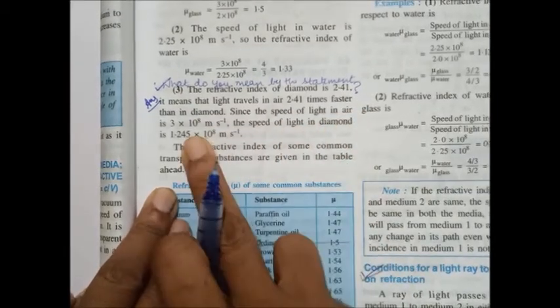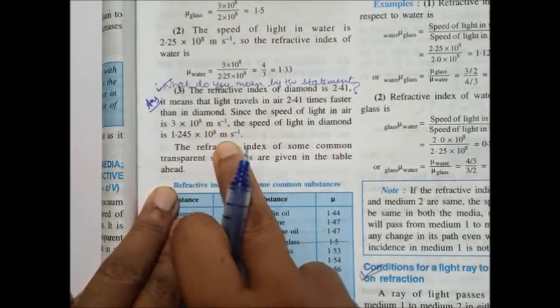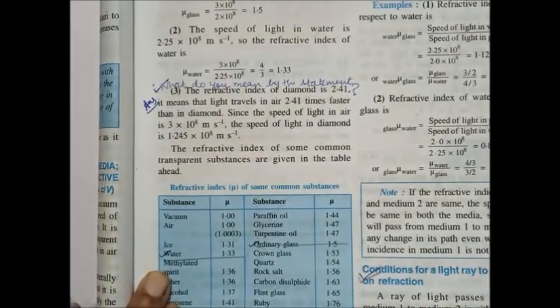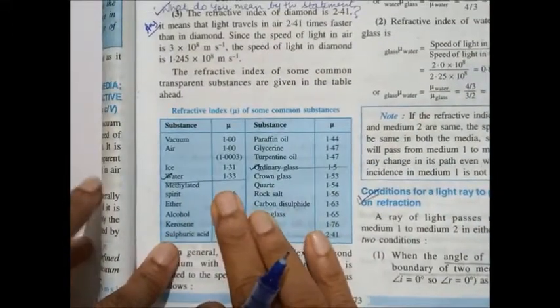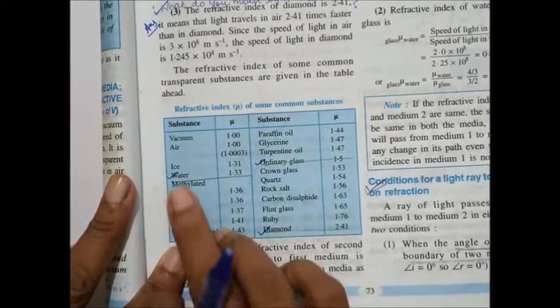Since speed of light in air is 3 into 10 power 8, the speed of light in diamond is 1.245 into 10 power 8 meter per second. Now, this table gives you the refractive index of some common substances. So, you have to remember a few of them.